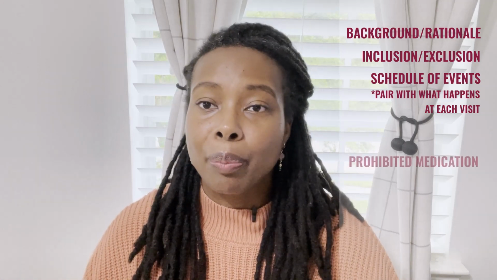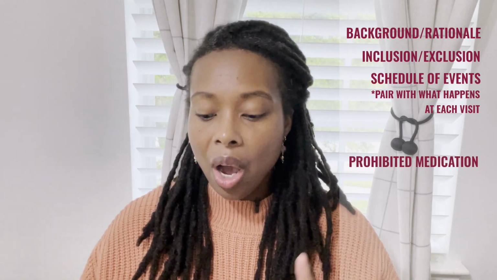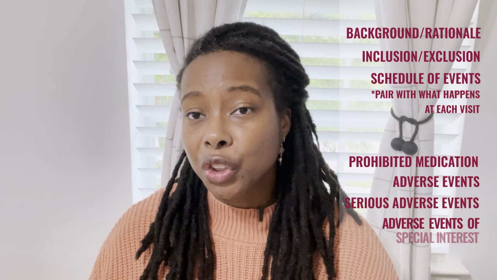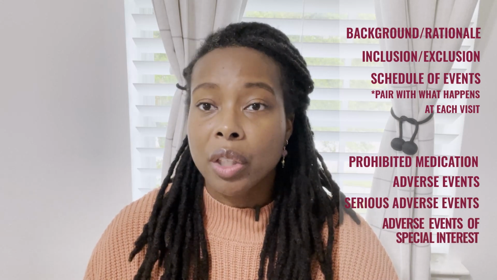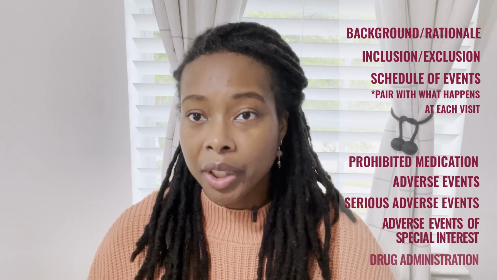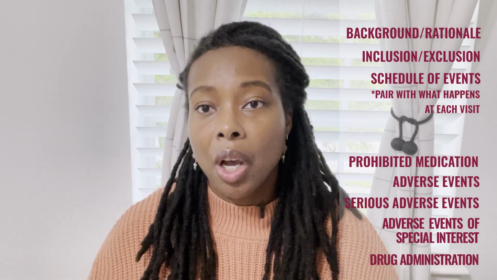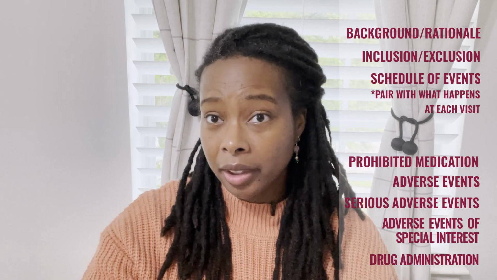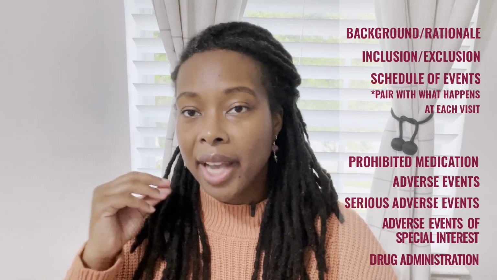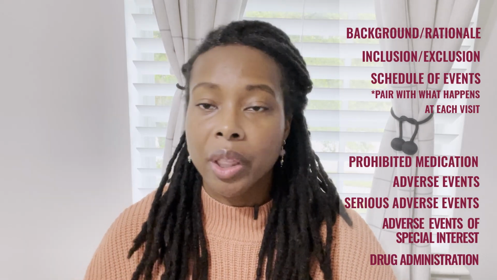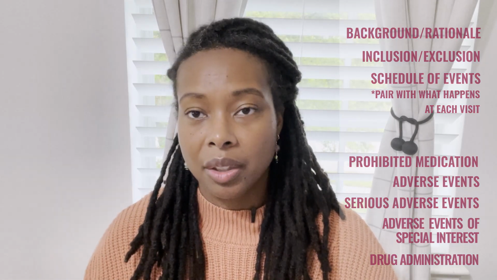You want to look for any prohibited medications. That's another key section. And then you also want to look at adverse events, serious adverse events, and adverse events of special interest reporting. You want to also look at the drug and how the drug is administered. These are the key sections that I am pointing out to you. Of course, you should read from the front all the way to the end, but if you had to quickly pull out some key sections to familiarize yourself with the protocol, these are the key sections.